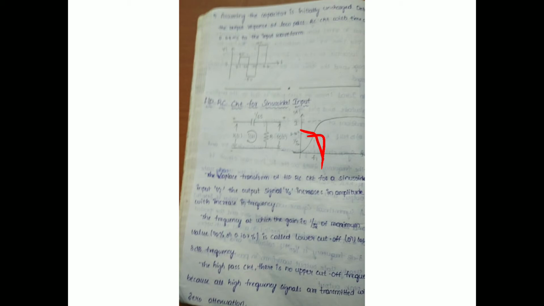Again, we apply the input signal at high frequencies. The capacitor charges at high frequencies and produces a constant gain, that means a constant output value at high frequency. It allows the input signal and produces the bandwidth at high frequencies, without any attenuation.